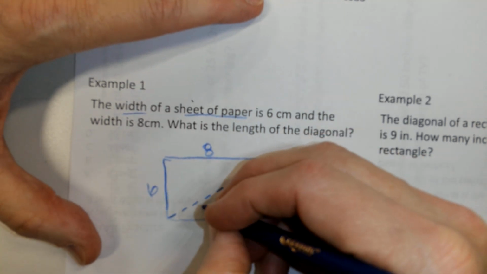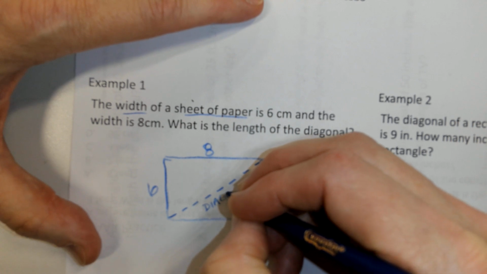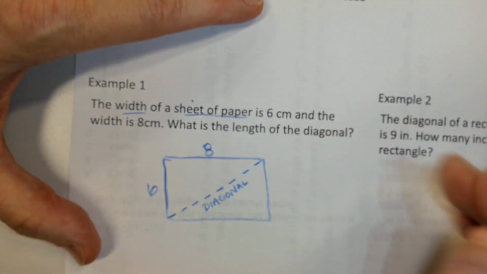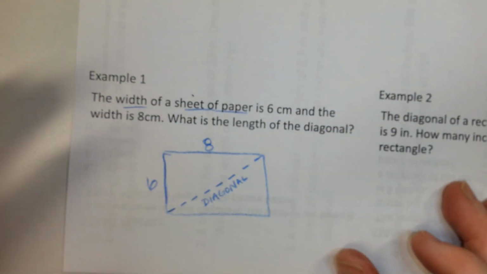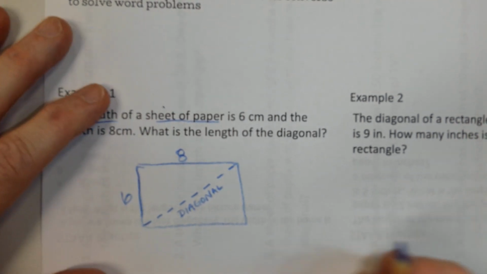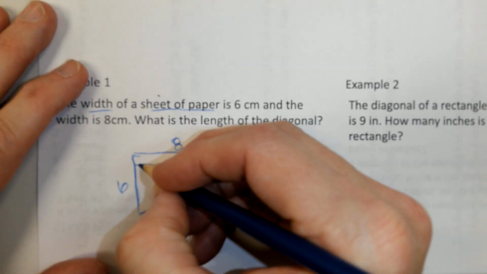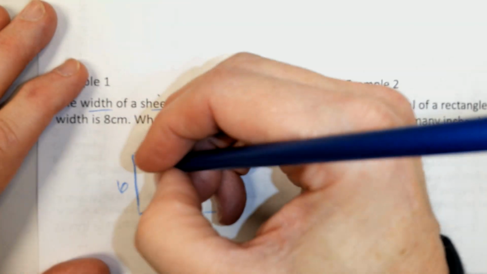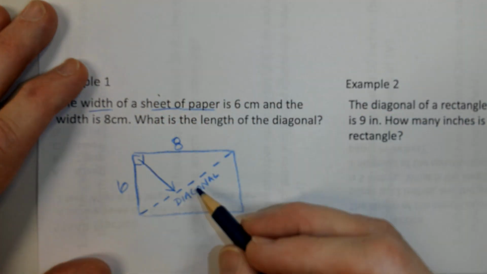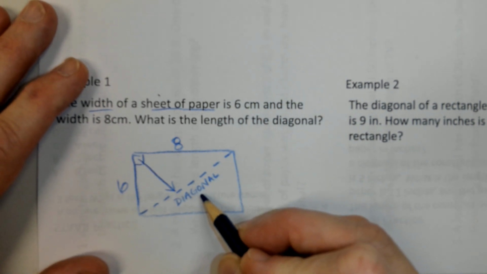And let's go ahead and write the word diagonal. If I'm writing, you're writing. So do you see that if we need the length of this diagonal, I can use Pythagorean theorem. I'm going to put in my right angle, draw an arrow across. What side is the diagonal? A, B, or C? C.